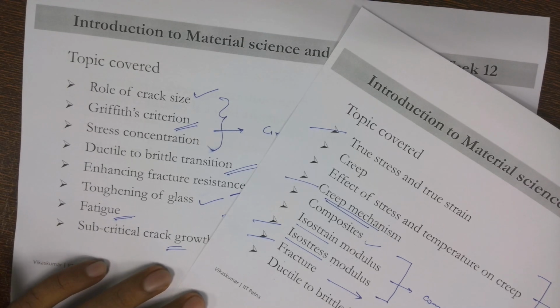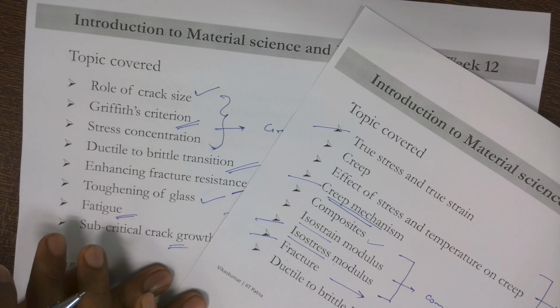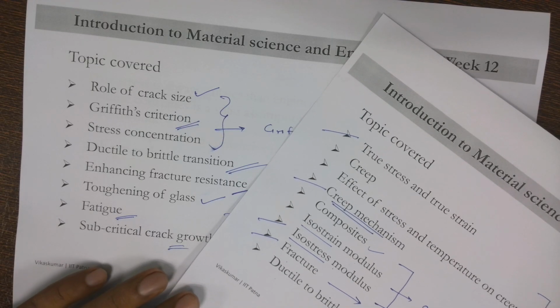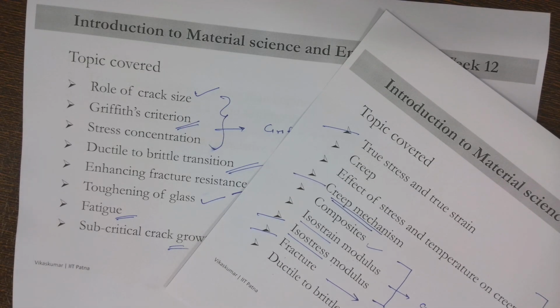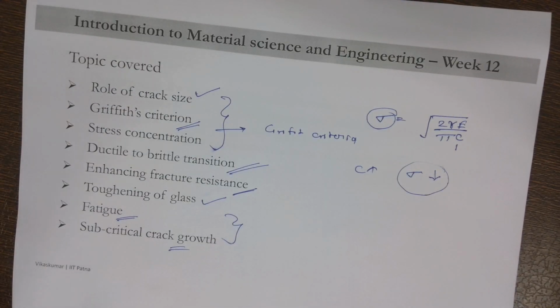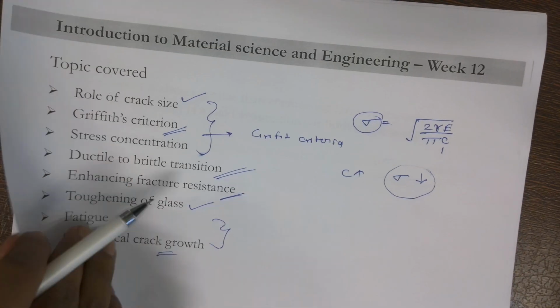Please let me know if there is any confusion so far this week, any concept that you want to rewind. I have a doubt in the diffusion mechanism of creep. Okay, yeah, please let me know what the confusion is, then we can clear it out.